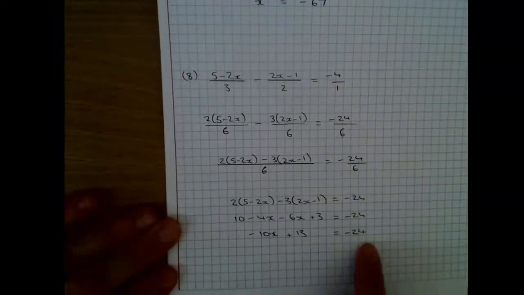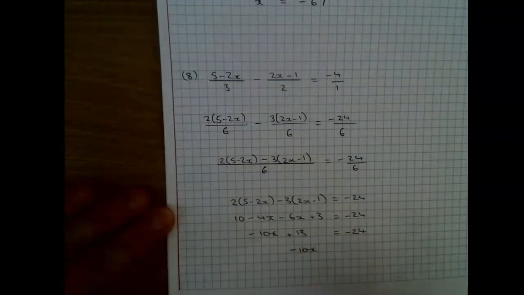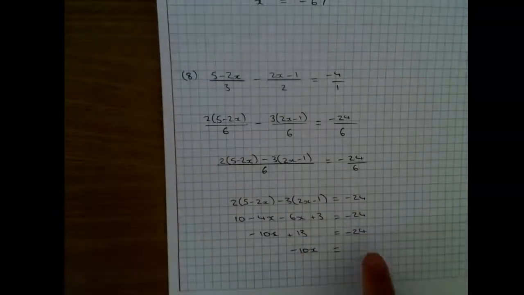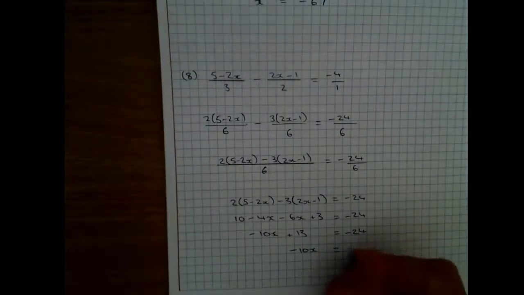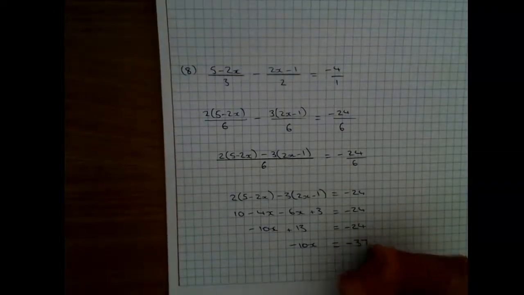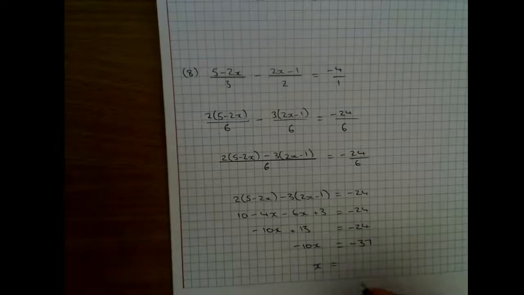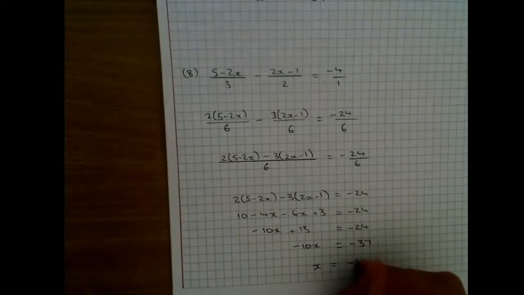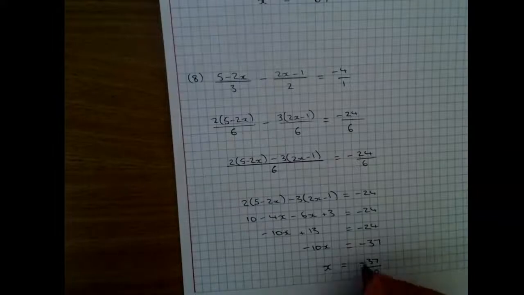Now I'm going to subtract 13 from both sides, so minus 10x I'd be left with if I subtracted 13 is equal to minus 24 minus 13 is going to be minus 37. And then if I divide both sides by negative 10, x is going to be equal to negative 37 over negative 10. And since I've got a negative and a negative, x is going to be 37 over 10.